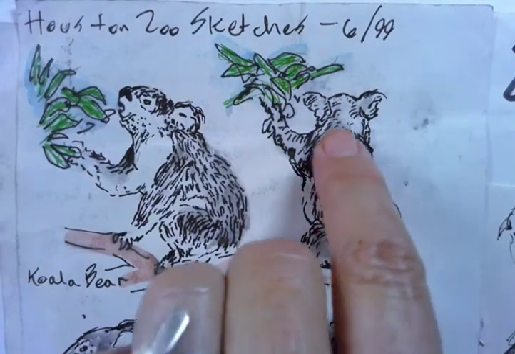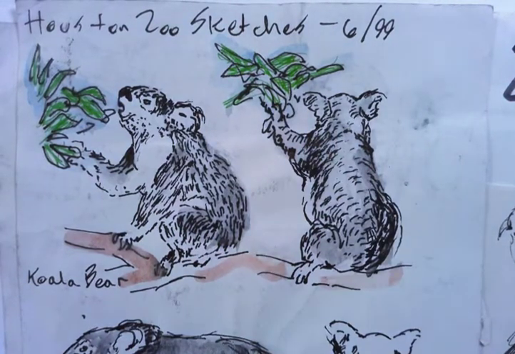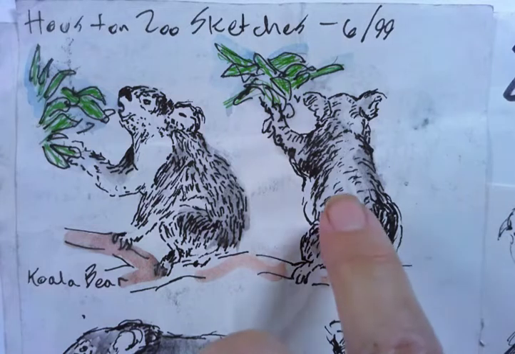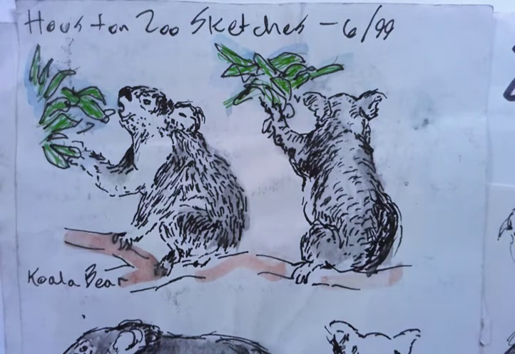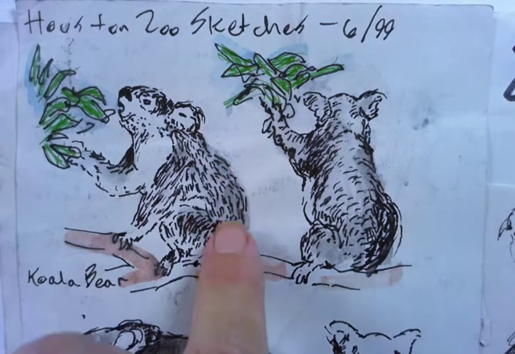And notice how I curved the lines to the koala's body to give it a sense for volume. And also it adds texture and gives you a feeling for this is fur. So hatching, cross-hatching, even a little stippling are good for getting a sense for fur. And that's a little watercolor.